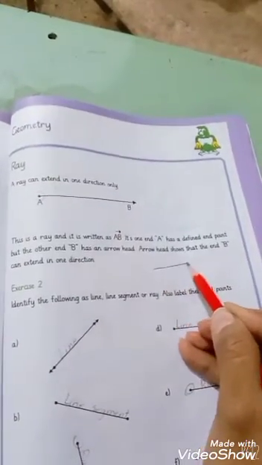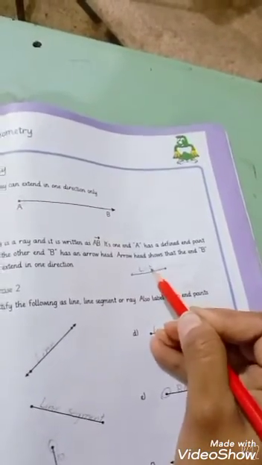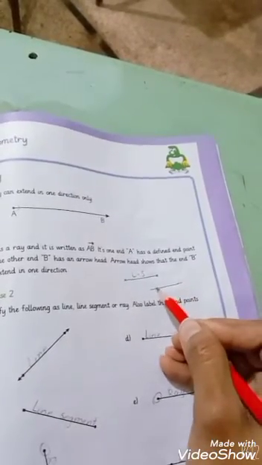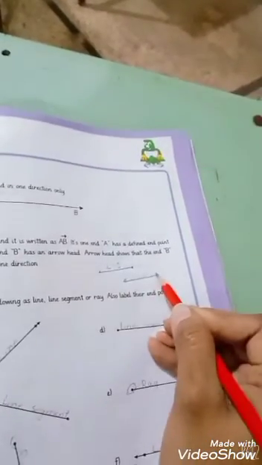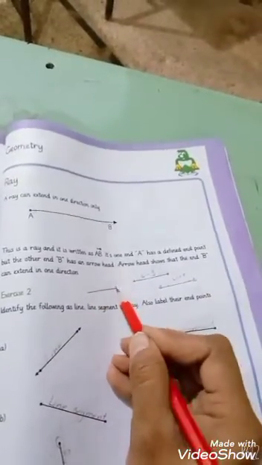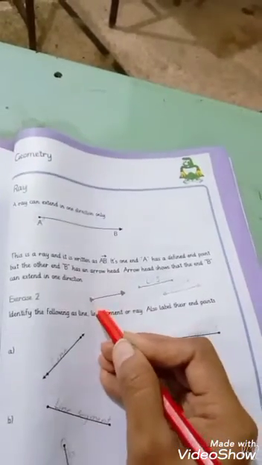Simply, as we can say, if there are two points, this is called a line segment. And if you see there are points and also an arrowhead on both sides, this is called a line. And if you see there's only an arrow on one side and the other is a point, this is called a ray.